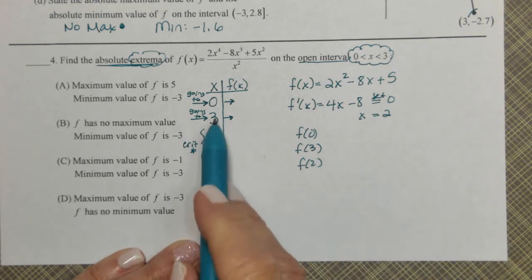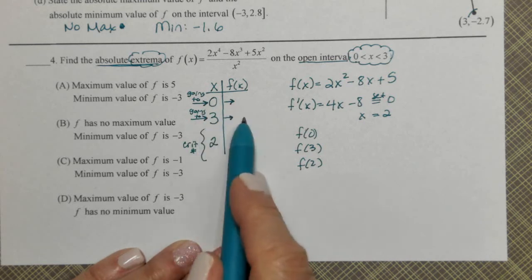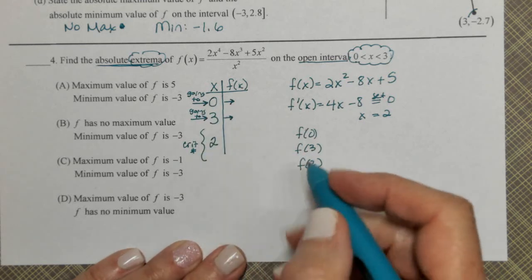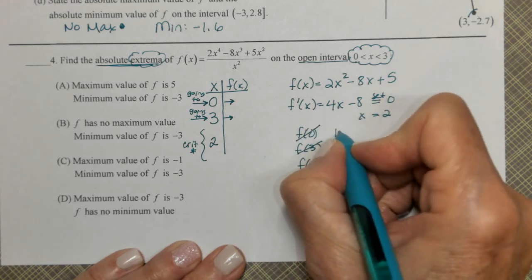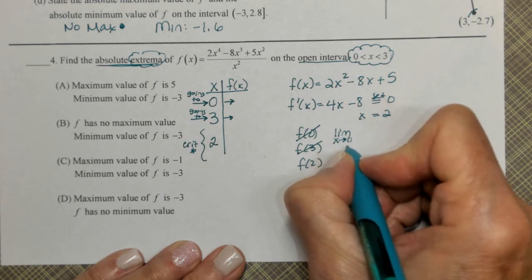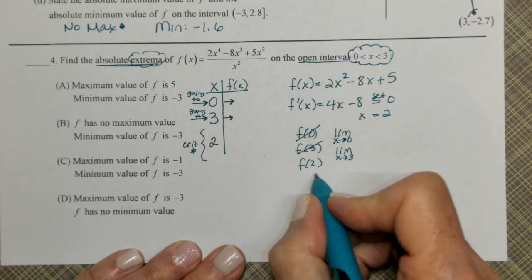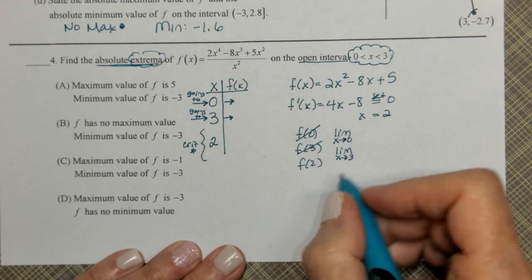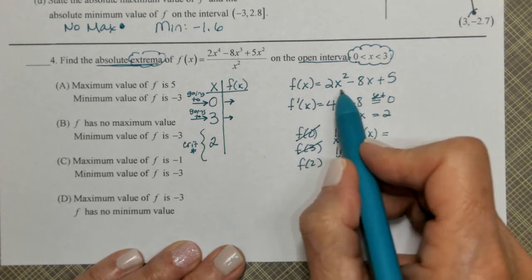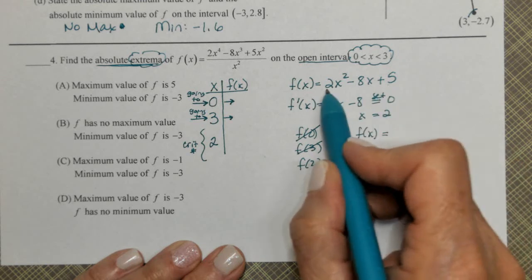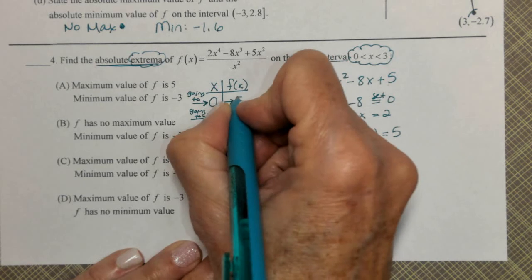Now, keep in mind that we're not ever going to reach that 0 and that 3. So truly, instead of f at 3 and f at 0, this would be a limit as x approaches 0 and a limit as x approaches 3. F of 2, we just find f of 2. So the limit as x approaches 0 of f is 5. We're going to 5.